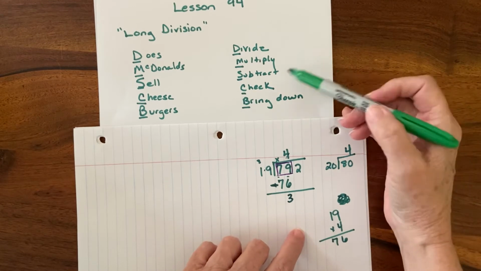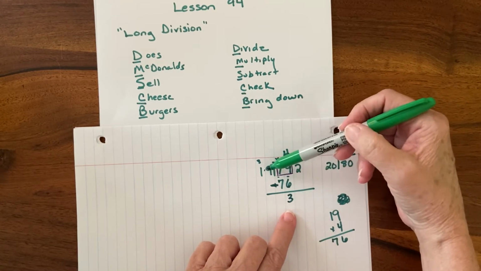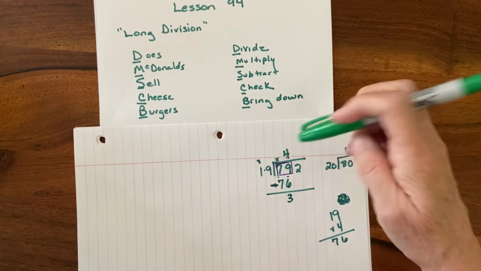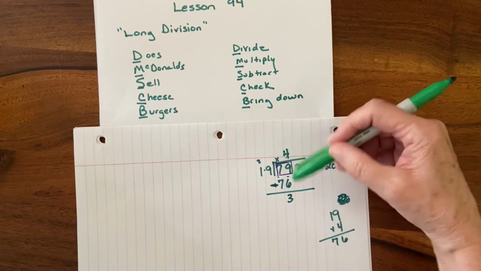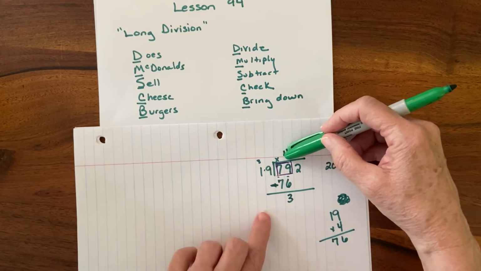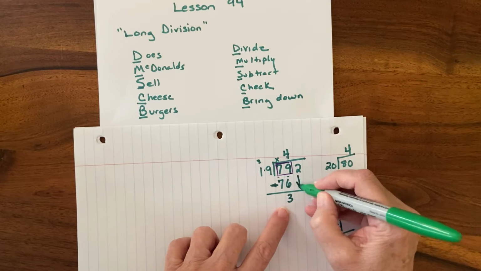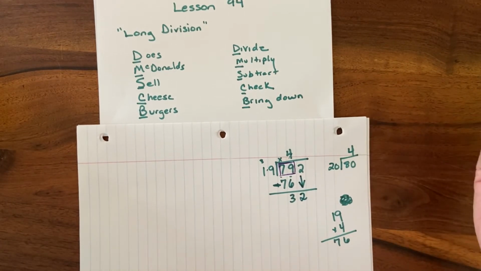And I get 3. I'm going to check and make sure that 3 is less than 19. Because if it isn't, then that number there is wrong. I have to try again, okay? If that 3 is bigger than 19, that means I have to change this. So I've checked. It is less, so I can go ahead and bring down. Okay, cool.